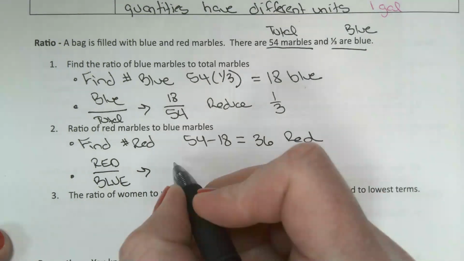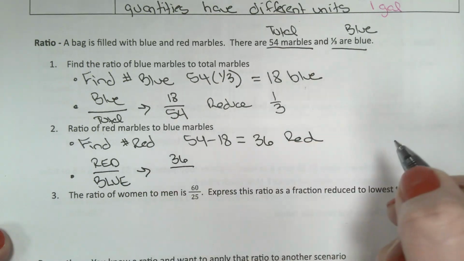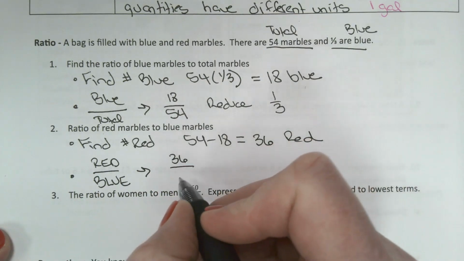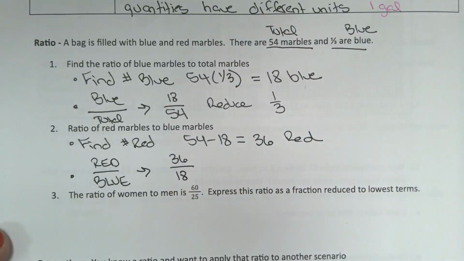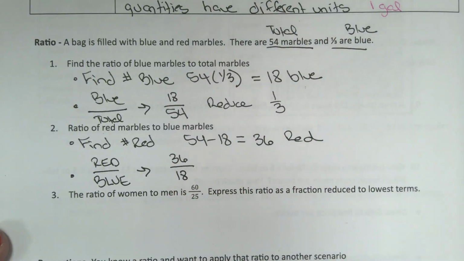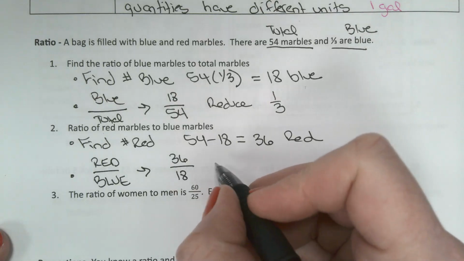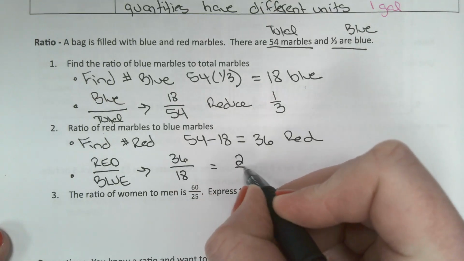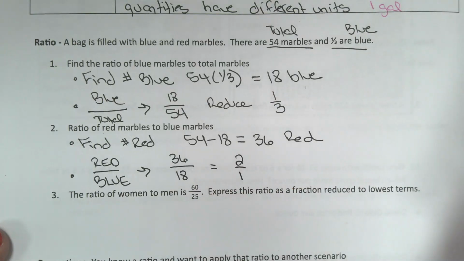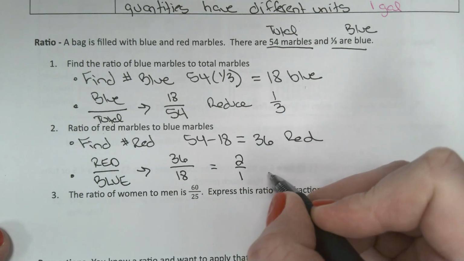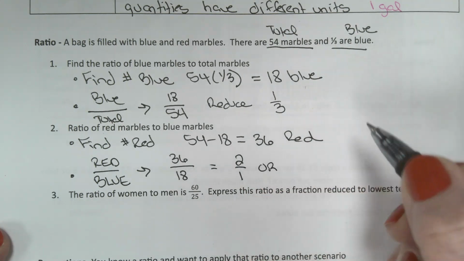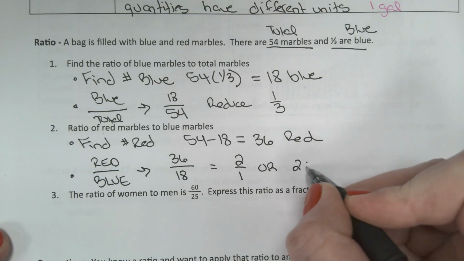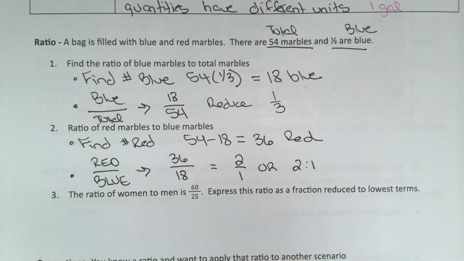So there are 36 red and there are 18 blue. So you can write that as 36 over 18. If you reduce that, that would be the same thing as 2 over 1. If you wanted to write it, you could write it as 2:1.